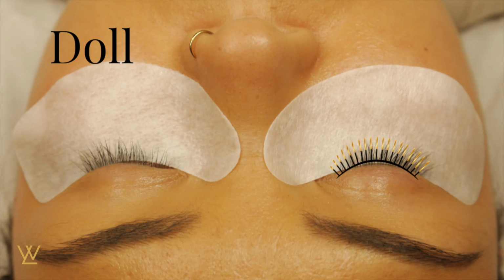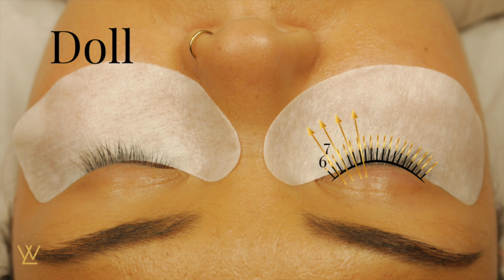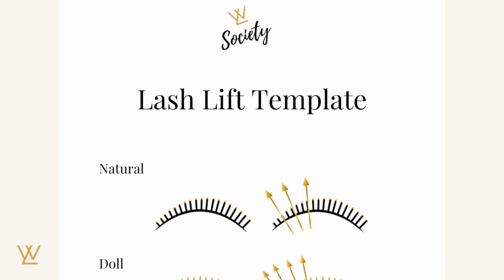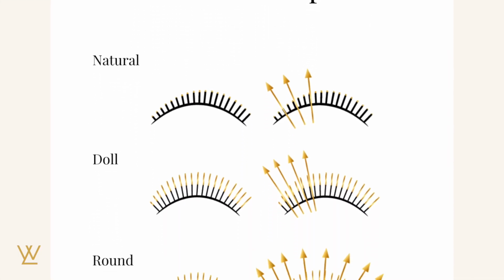Then we have doll. Doll is a gradual increase in length which really opens up the whole eye. For my clients, we use 6, 7s, 8, 9 and 10s. As always, you can use longer lengths on your template.